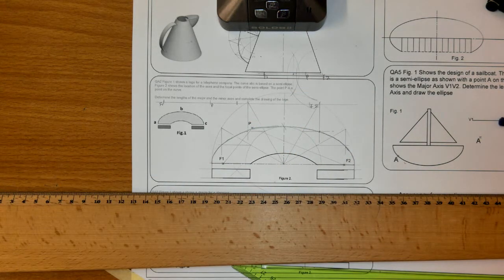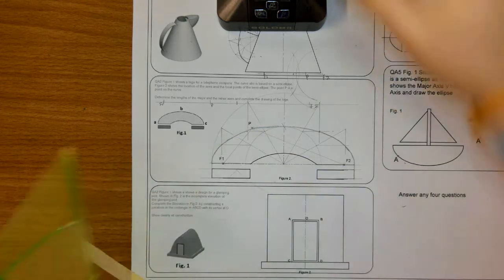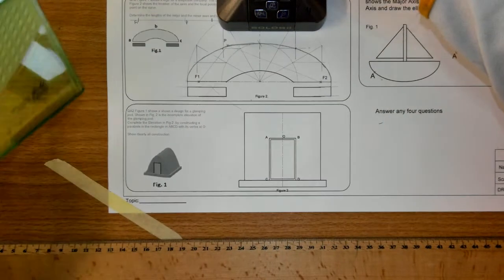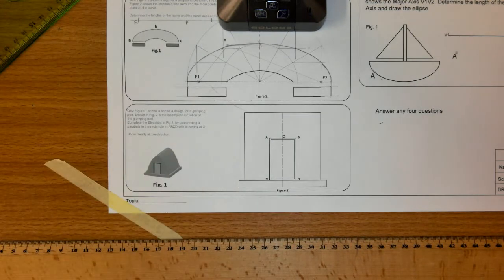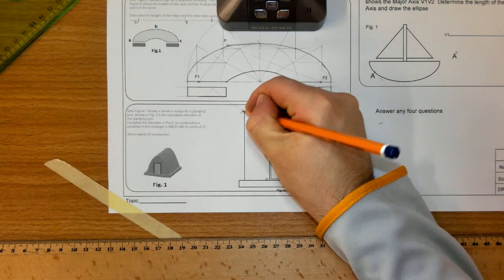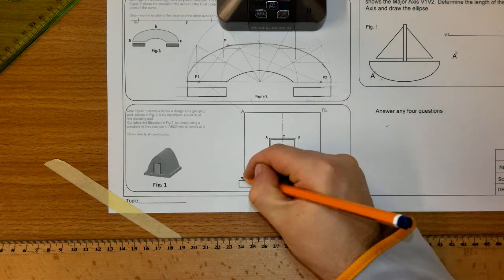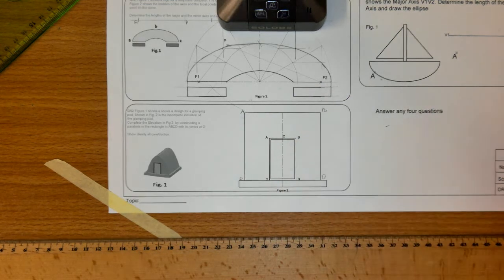There we go. And then next one, parabola. Okay, so those letters are in the wrong place. This is B, C, D. So we have to do this in a parabola.